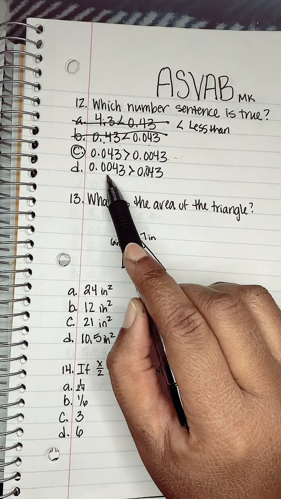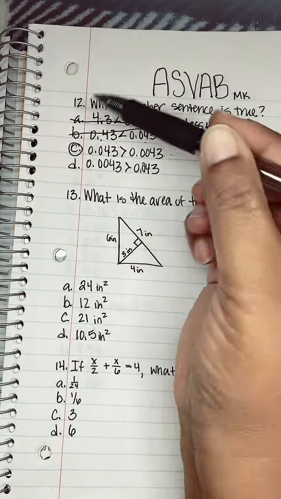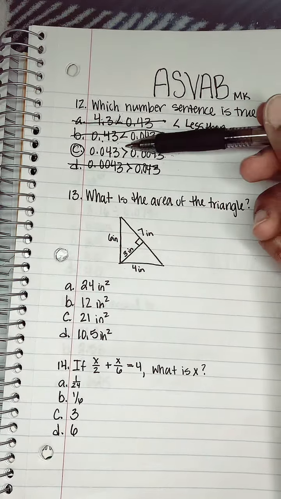D, 0.4 is greater than. No, this is not true. So this one is true. Okay.